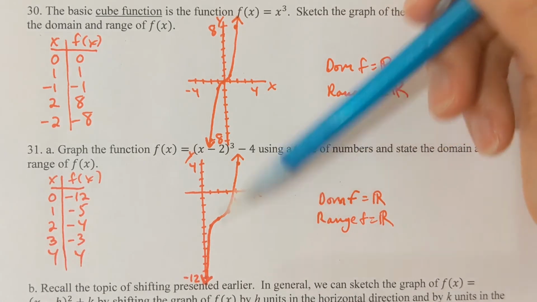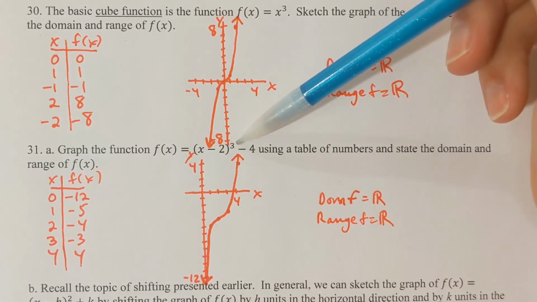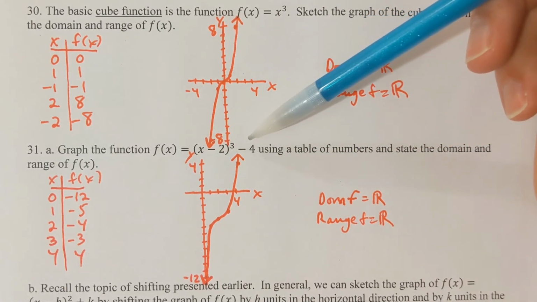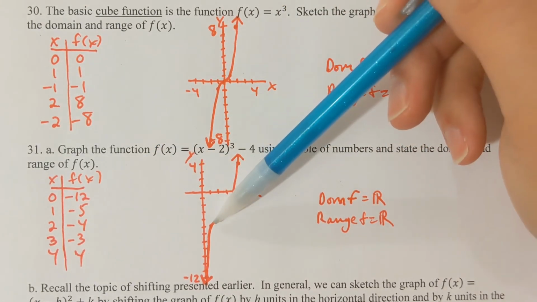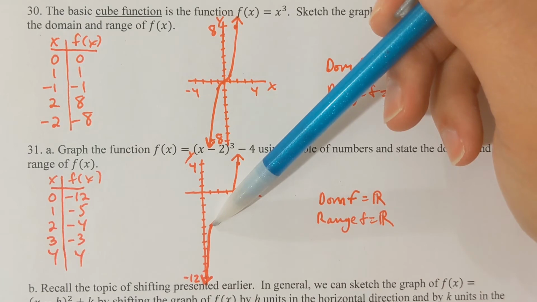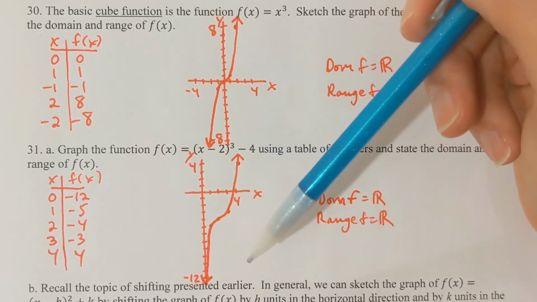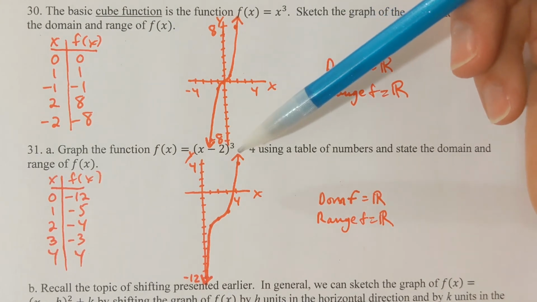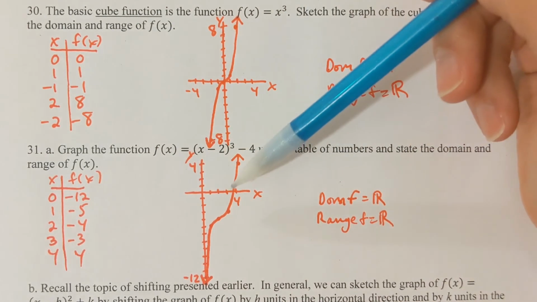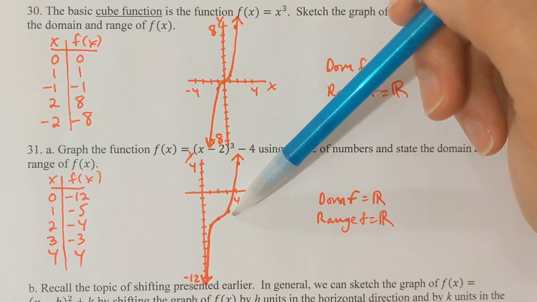If x is 1, 1 minus 2 is negative 1. Negative 1 cubed is negative 1. Minus 4 is negative 5. Here's (1, negative 5) on the graph. And then if x is 3, 3 minus 2 is 1. 1 cubed is 1. Minus 4 is negative 3. Here's (3, negative 3) on the graph.